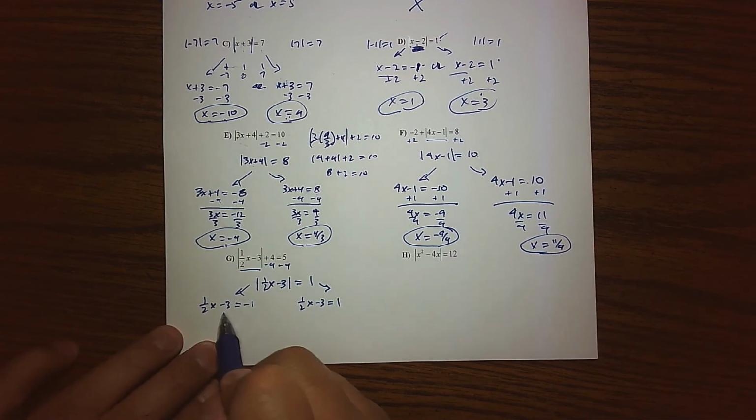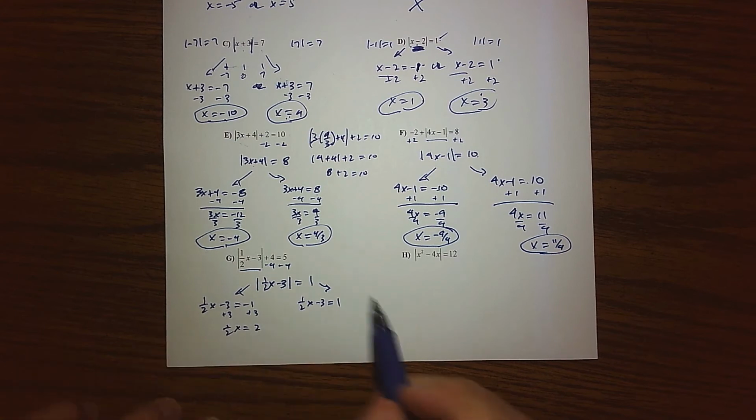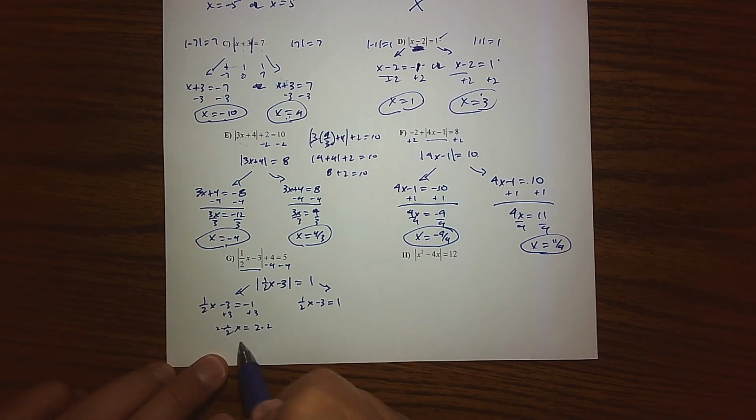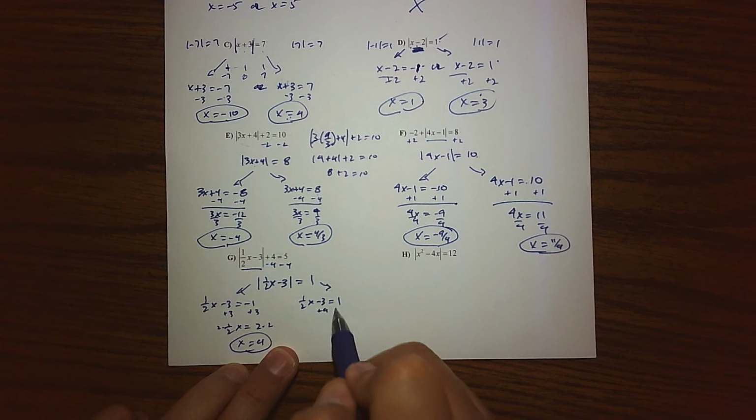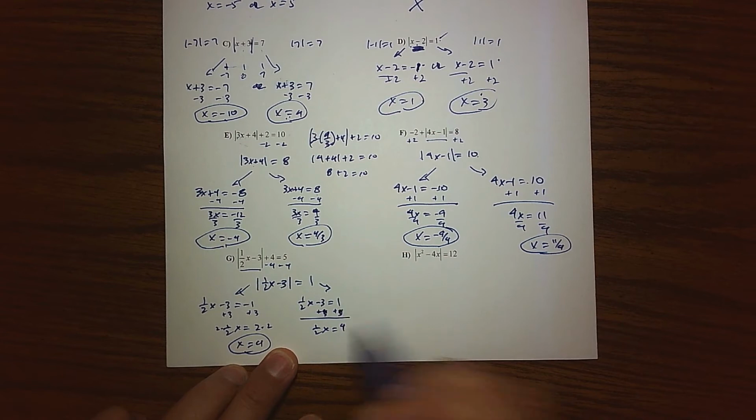Adding 3 to both sides, we get 1/2 x equals 2. And if we multiply both sides by 2, we get our answer of 4. And again, I do believe that checks out. Over here, if we add 3 to both sides, we end up with 1/2 x equals 1 plus 3 is 4. Multiply both sides by 2, and we end up with an answer of 8.